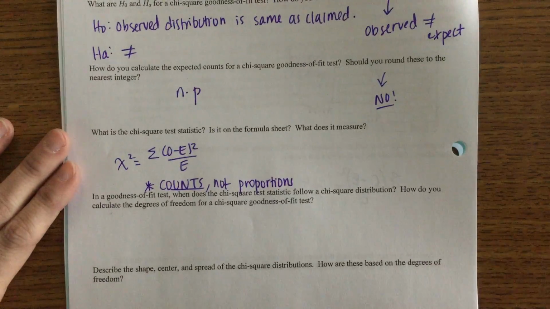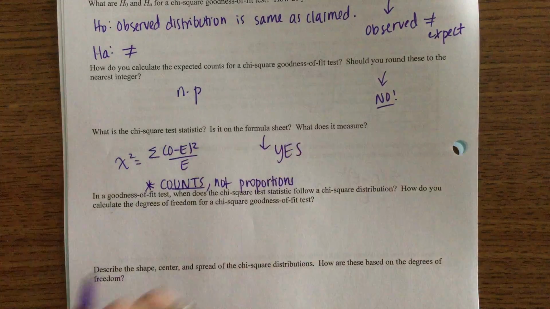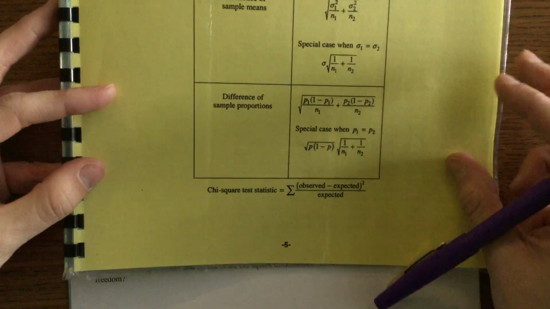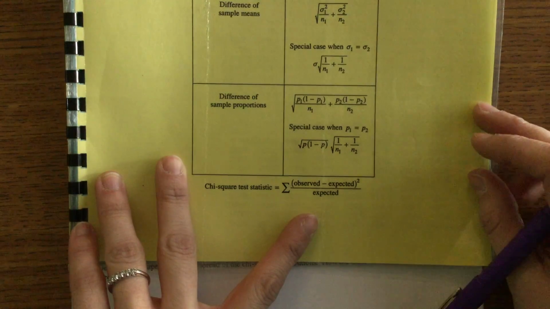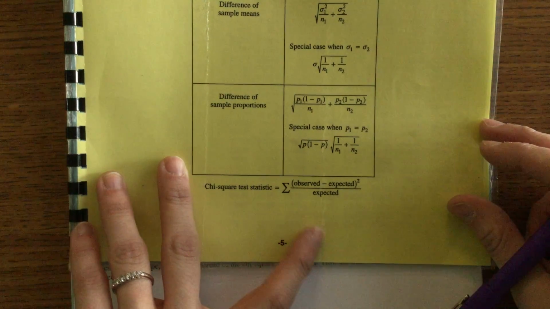You ready for the good news about this? Is it on the formula sheet? Yes, it definitely is. You do not have to memorize this. At the bottom it will even tell you, chi-square test statistic. Right there. You want to know the even better news? This is the only formula for the whole chapter.